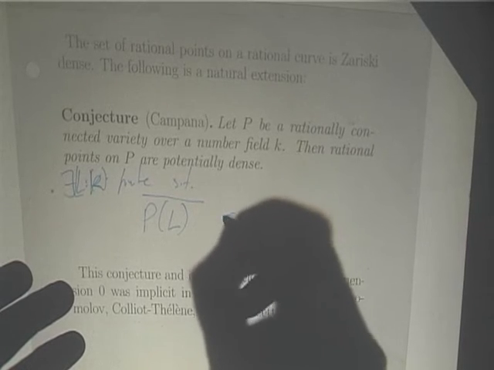So at least after extending the number field by a finite amount, so there exists L over K finite, such that P of L is dense in P.